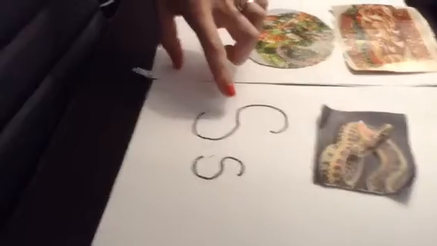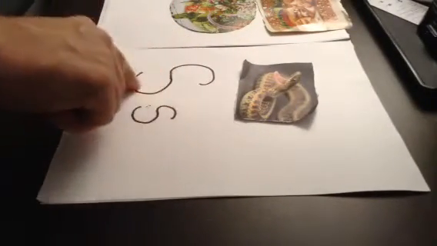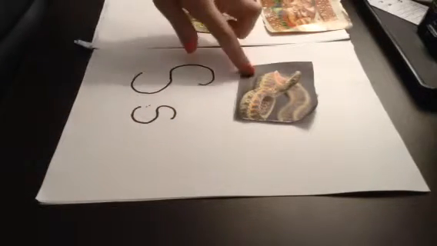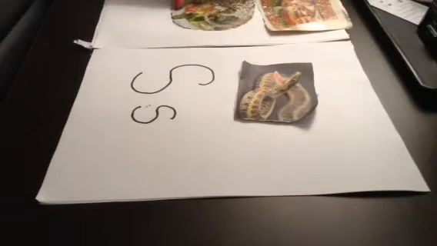Good. So can you trace the S? Good. And what's that letter? S. And what's that a picture of? Snake. And what's the beginning sound for snake? S. Great job.